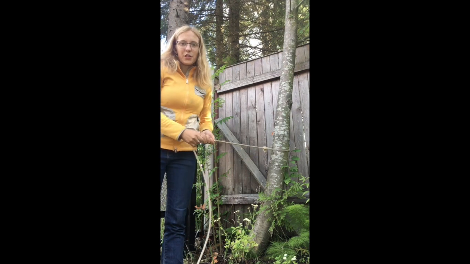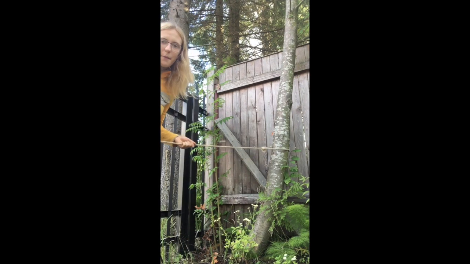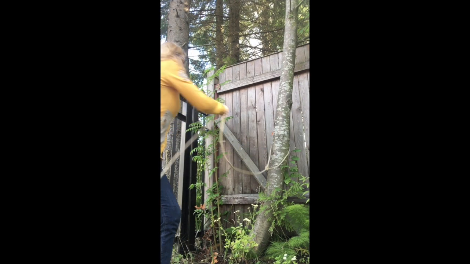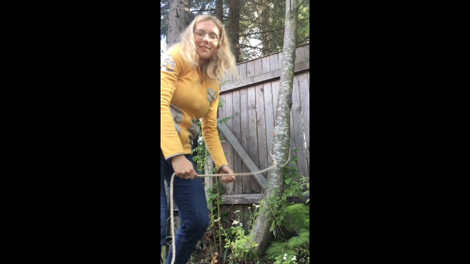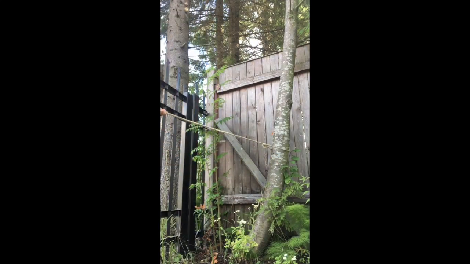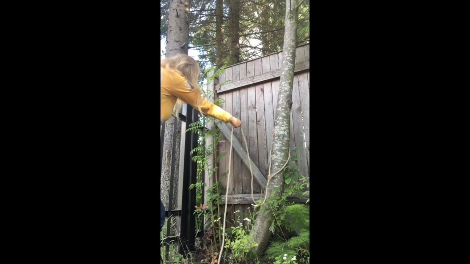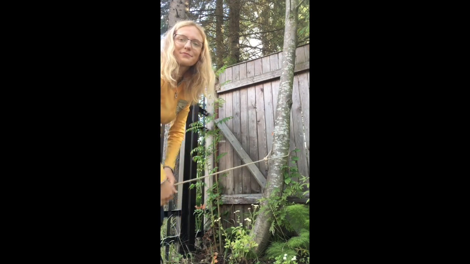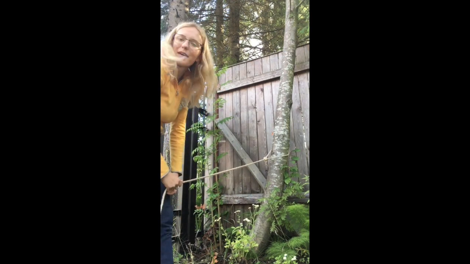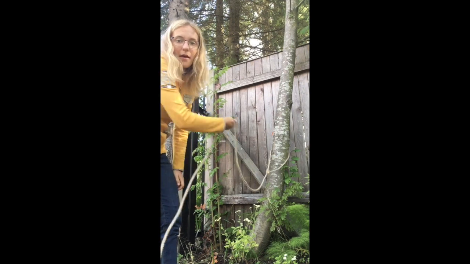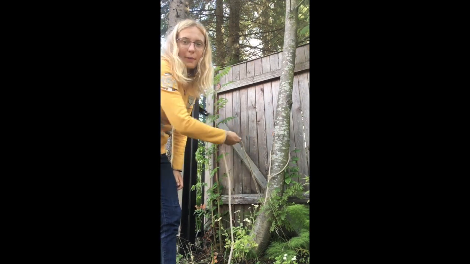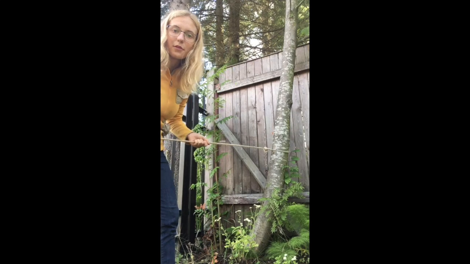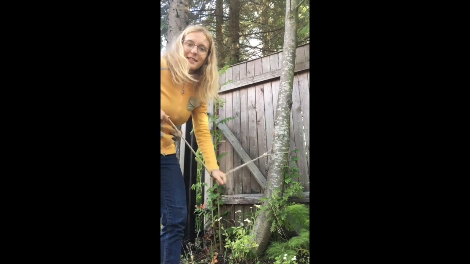Can tension be a push? I don't know. Let's try. I'm gonna push through the rope. That didn't work very well. I don't think I could push the tree over by pushing through the rope. I don't think the tree feels that force. Tension cannot be a push. I can't apply a force through a string by pushing the string. I have to pull the string. So tension is a pull.